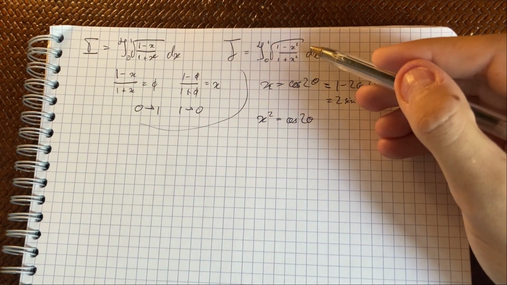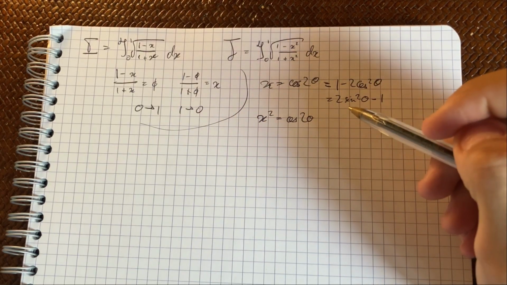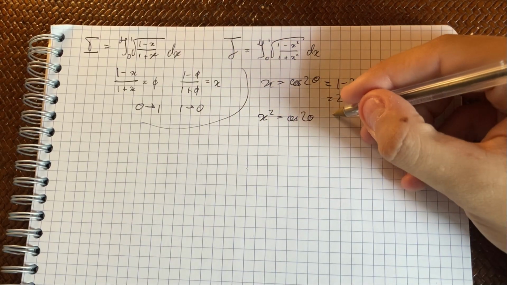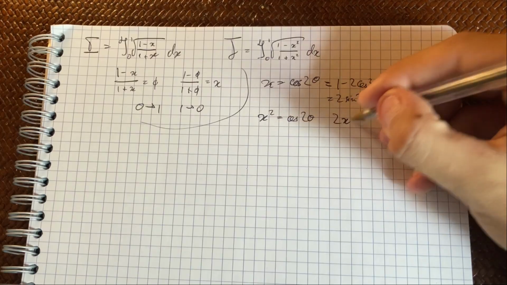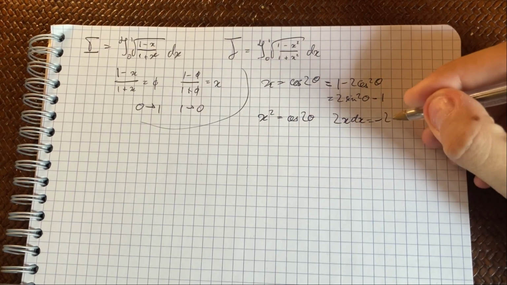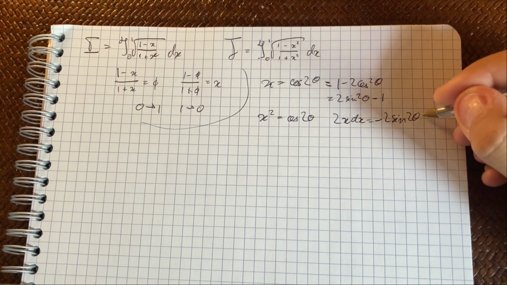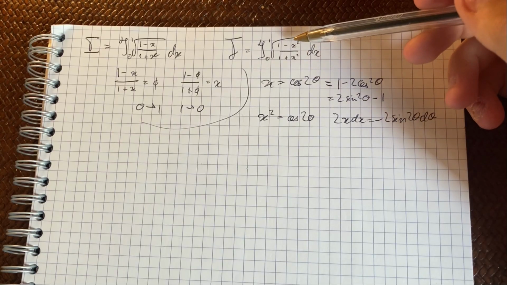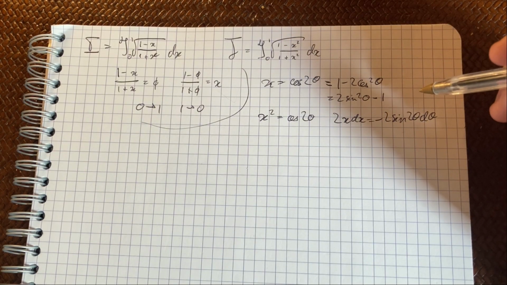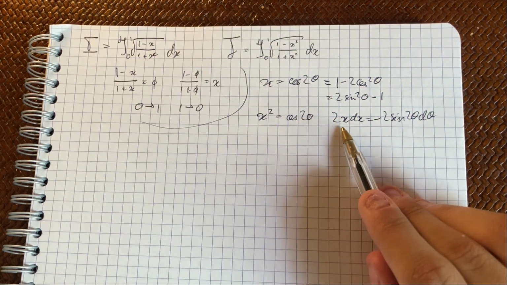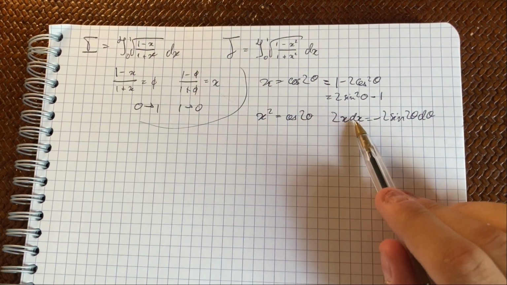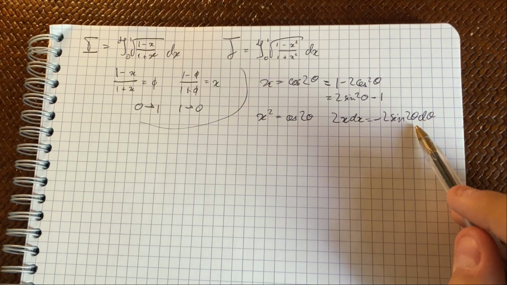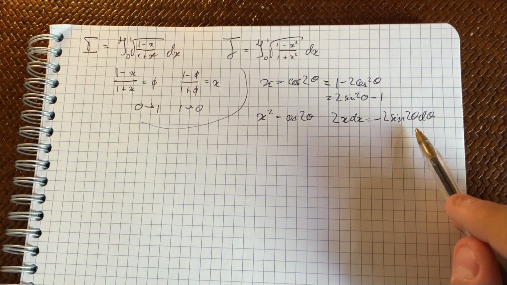But then we miss some x here in front of the dx, because when you differentiate, the differential elements, we have 2x dx equals negative 2 sine 2 theta d theta. And even though the square root here is easy to write, in the end you have to divide by x to isolate our dx, and you have sine 2 theta divided by the square root of cosine 2 theta, which is very, very difficult to integrate.